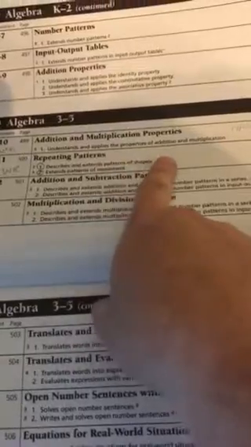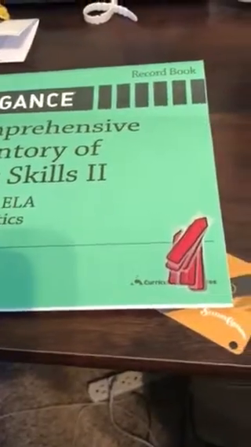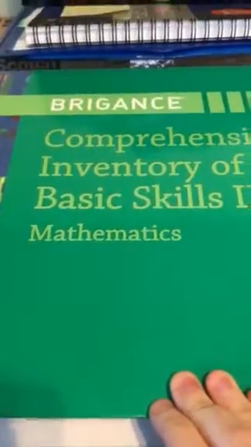So there's numbers, operations, then you go into algebra, in which case it tells you grades 3 through 5 because of where he placed. So here in algebra, multiplication processes, repeating patterns, and so on and so forth. This book is used for each student to keep in the classroom. There is online access to Brigance.com where you can actually enter the scores in yourself, and therefore it's all calculated for you.